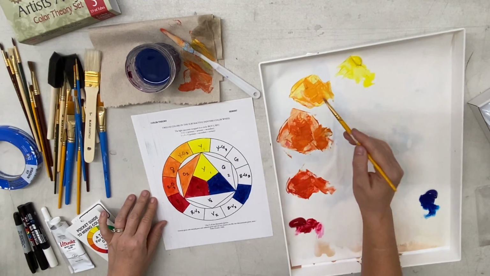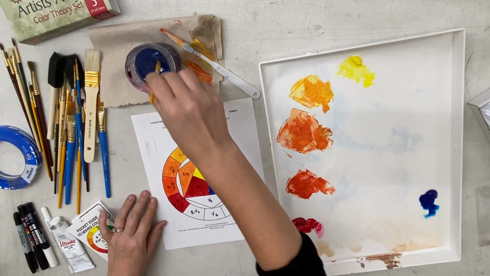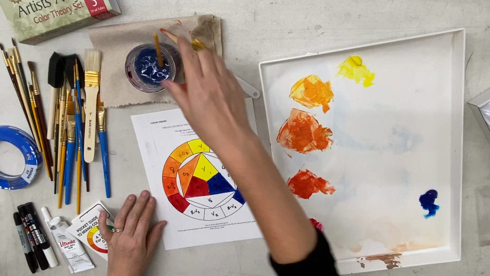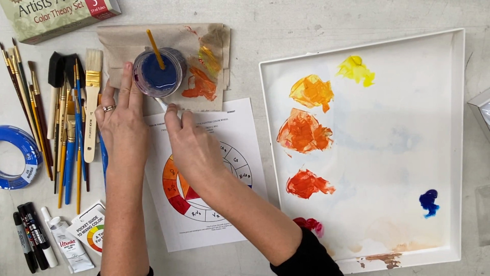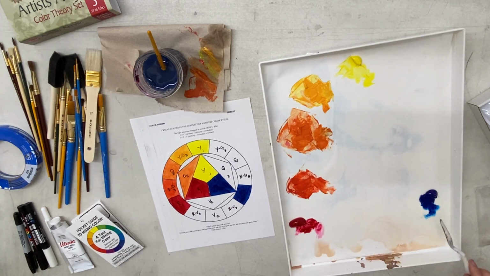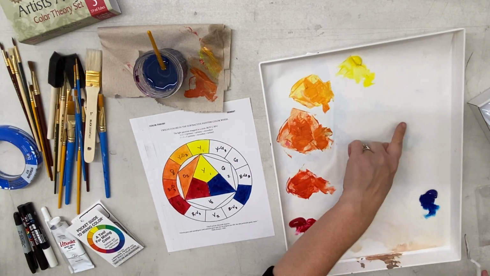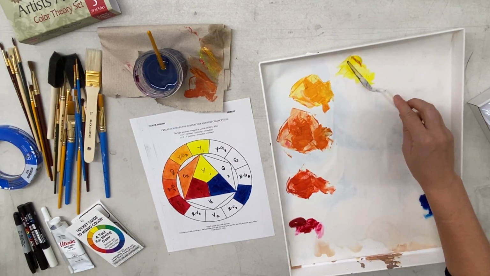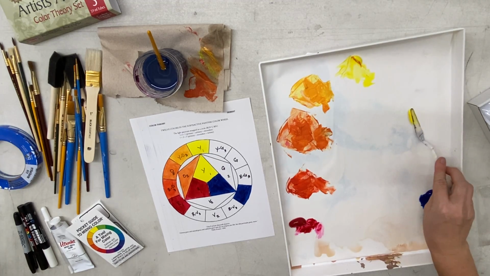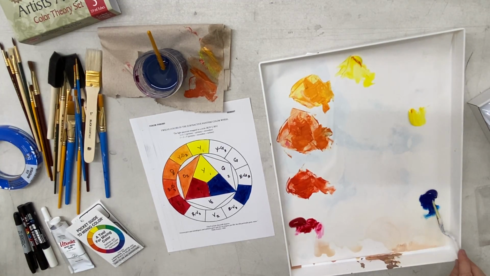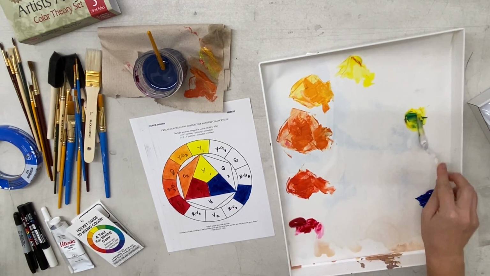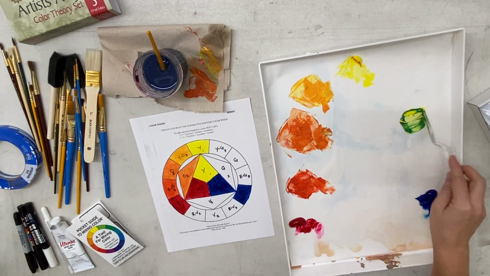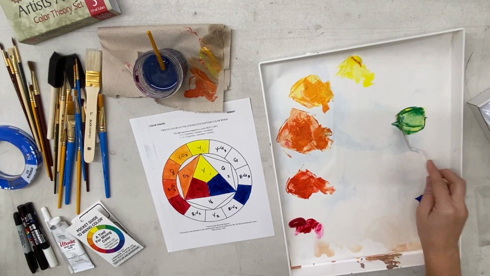Okay, yellow, orange. Now we're going to switch to doing the green. So again, don't do the blue first, do the yellow first. And a tiny bit of blue. I think the tinting strength of this blue is going to be really aggressive, so let's see. Oh yes, look at that. Oof, that's pretty.